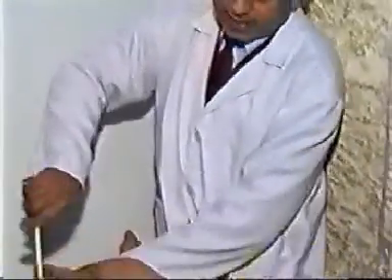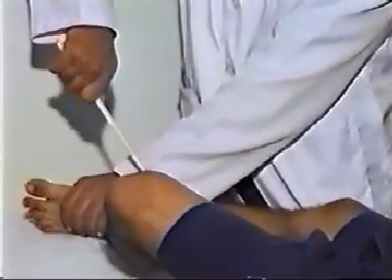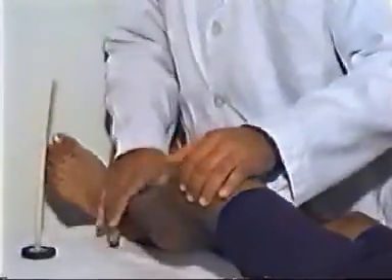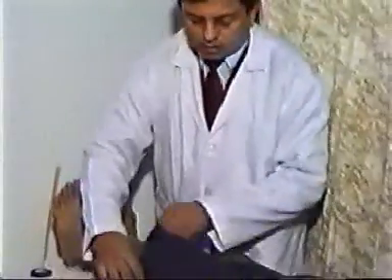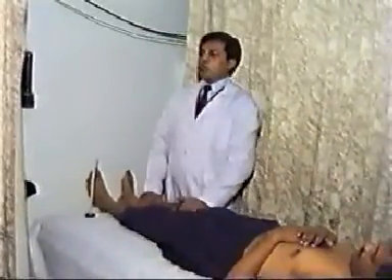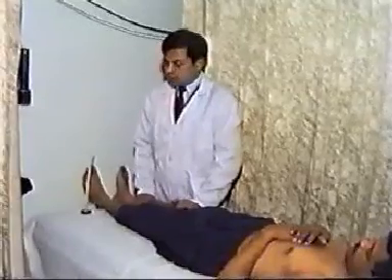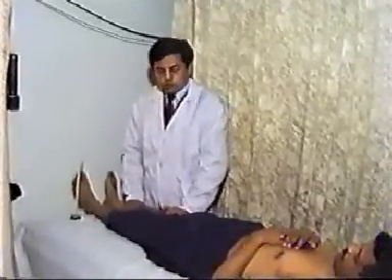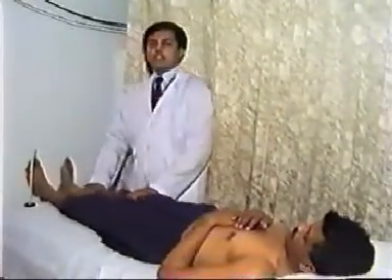Muscle belly relaxed, feel for the tendon, strike it. So this finishes the deep tendon reflexes, and sometimes what happens is that you are not able to elicit some reflexes, and in that case what you do is known as the Jendrassik maneuver.